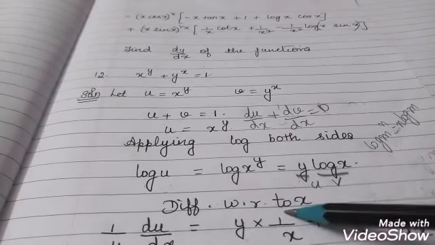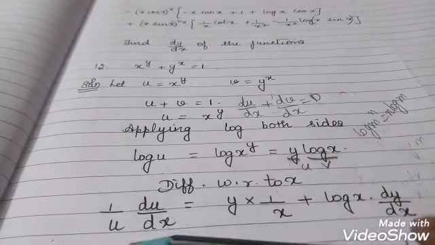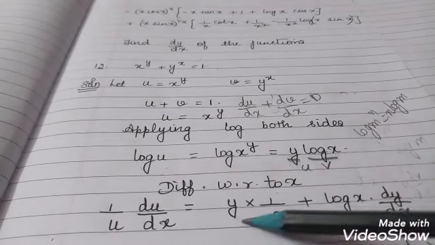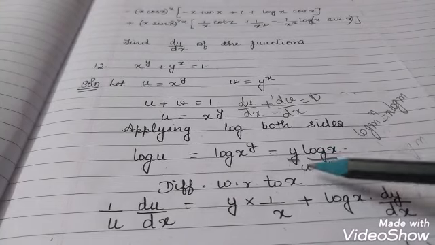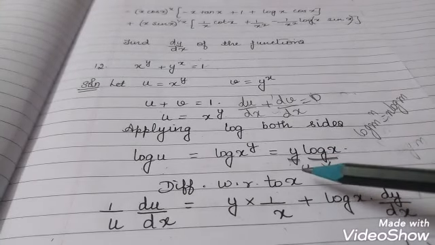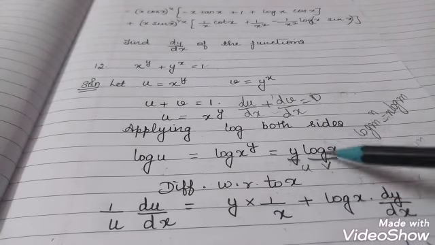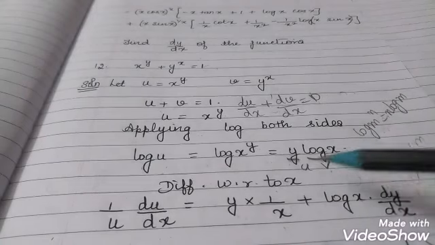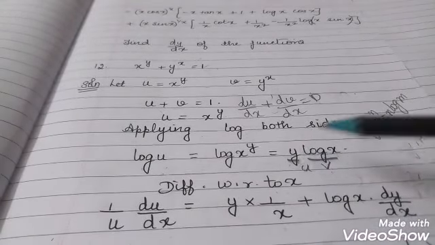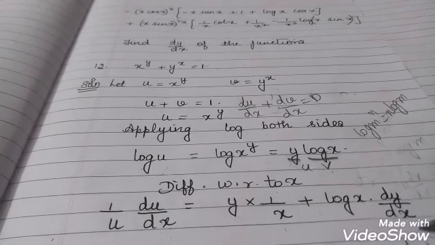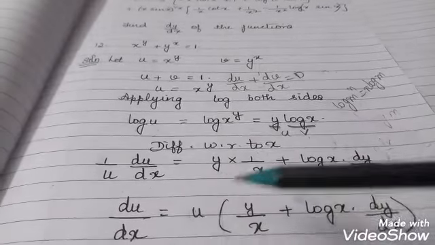Now we'll differentiate it with respect to x. When you differentiate it with respect to x, what will you get? It's 1 by u into du by dx is equal to, so here again you have the uv formula, that is the product rule formula. So when you do it using the product rule, what will I have here? It is y into differentiation of log x, which is nothing but 1 by x, plus log x into differentiation of y, which is nothing but dy by dx. This is what you have here. Now here cross multiply it. What will I get?